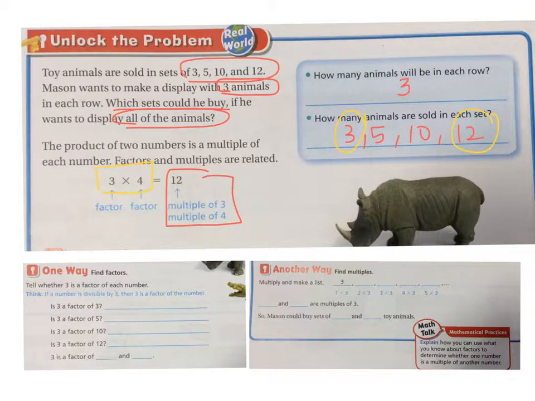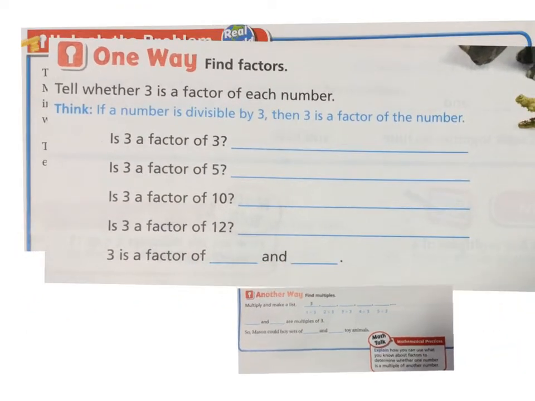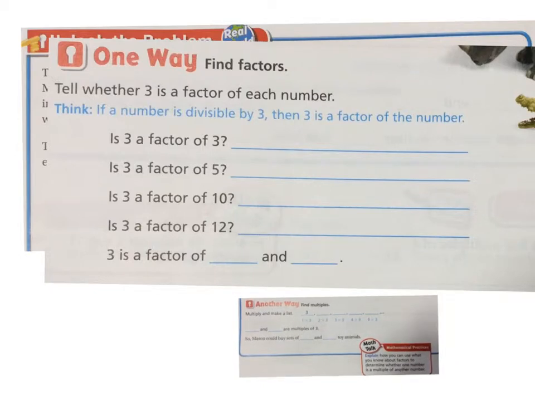One way we could figure this out is by telling whether or not 3 is a factor of each number. Is 3 a factor of 3? Yes. Is 3 a factor of 5? Is 3 a factor of 10? Is 3 a factor of 12? Yes. So 3 is a factor of 3 and 12. Another way to say that is 3 and 12 are multiples of 3. 3 is a factor of 3 and 12. 3 and 12 are multiples of 3.